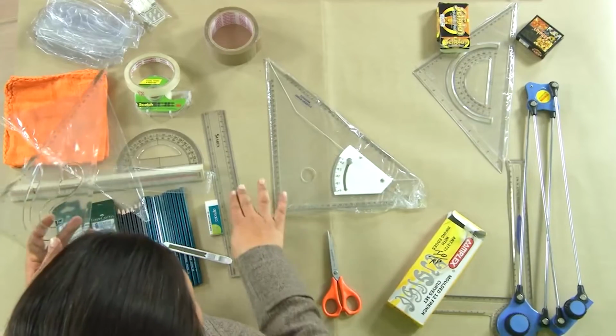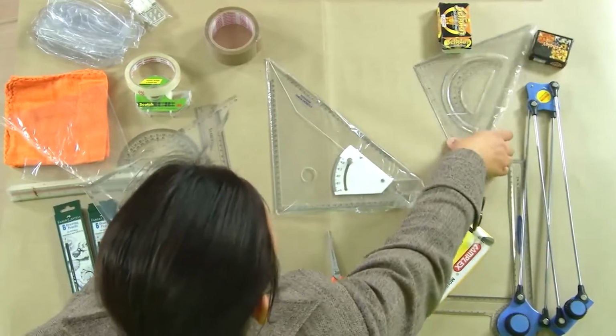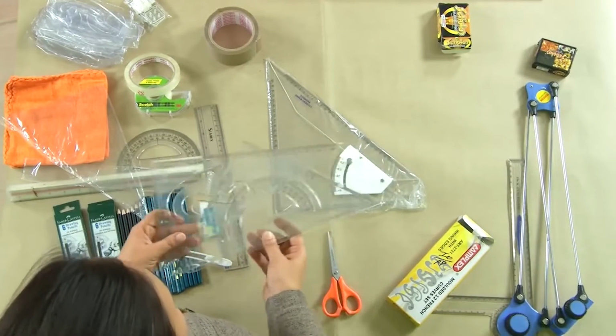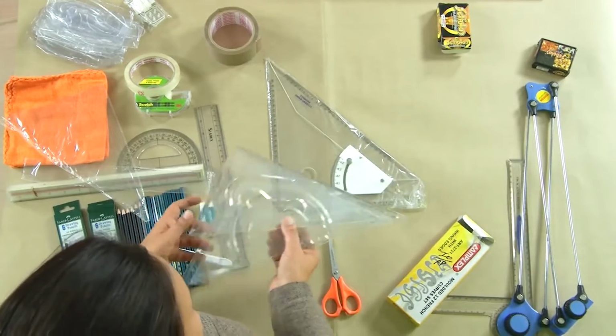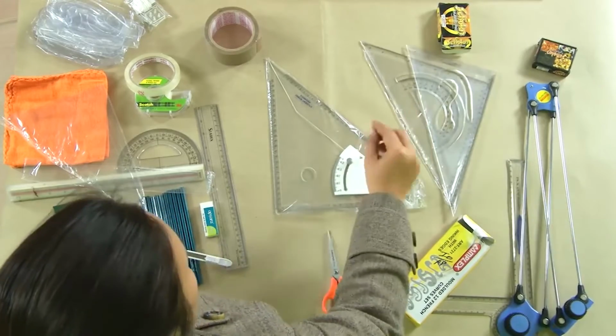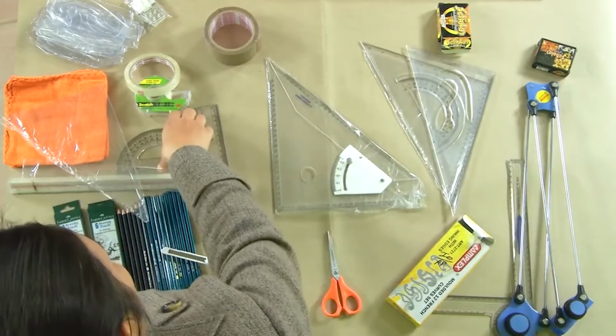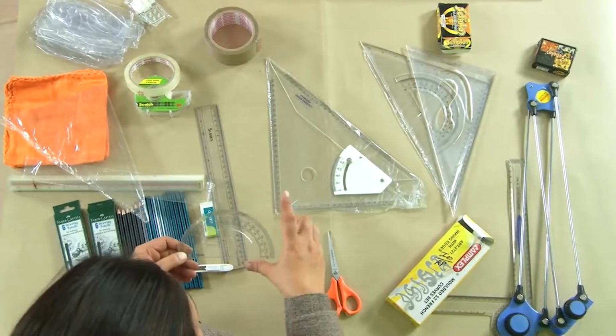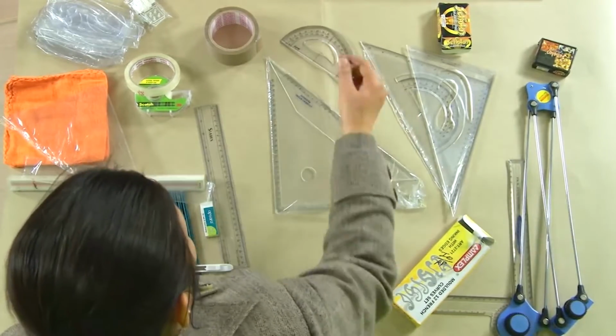So, next, besides scales, you would have two set squares. One is the 45-45 and the other one is this 30-60 set square, which we would be needing. And we also have a protractor. This one is used for making the angular lines. So, we would need a protractor also.